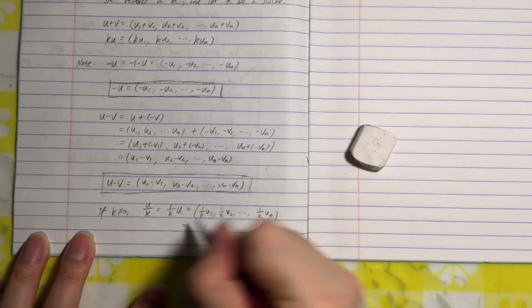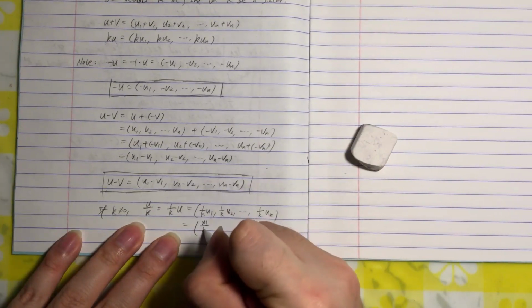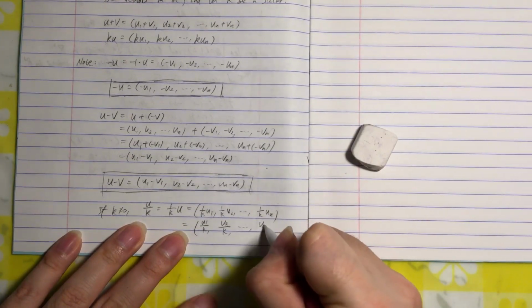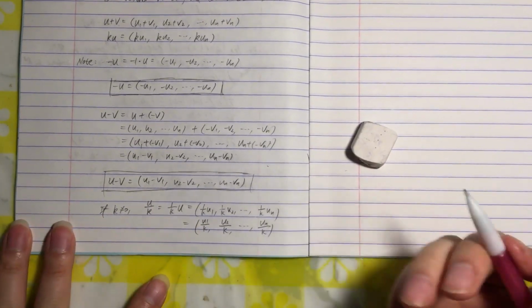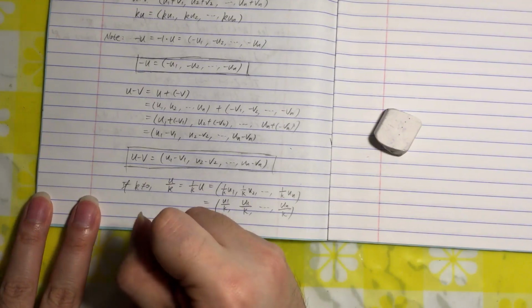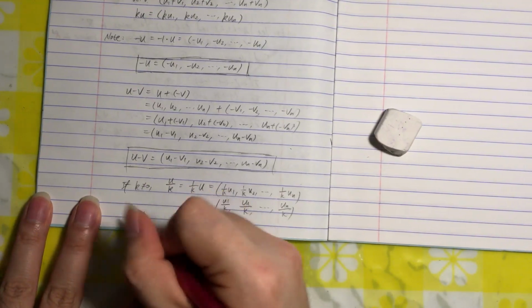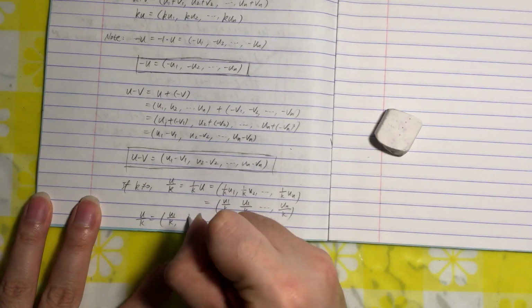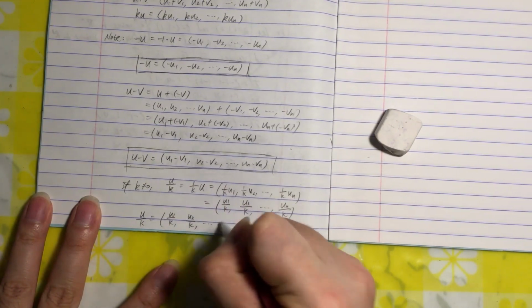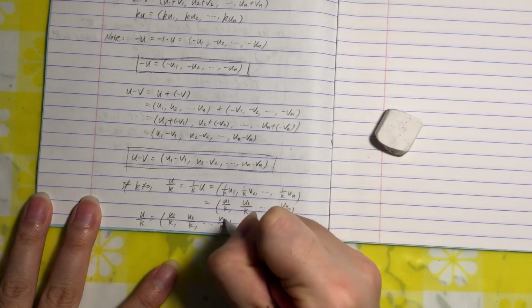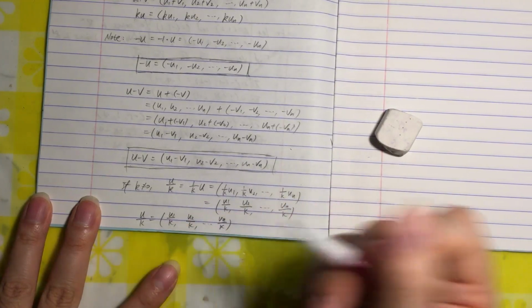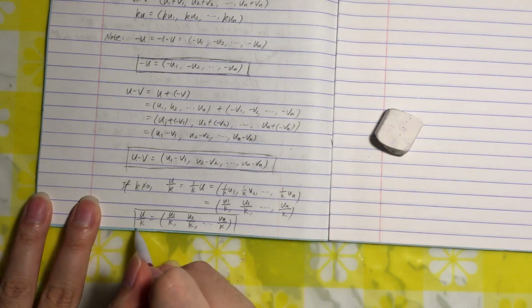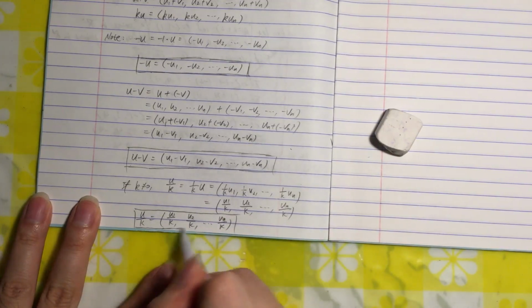That can be written as u1 over k, comma, u2 over k, comma, un over k. So keep in mind that vector u over k, if k is not 0, we take each component, divide by k. So those are some basic operations for vectors.